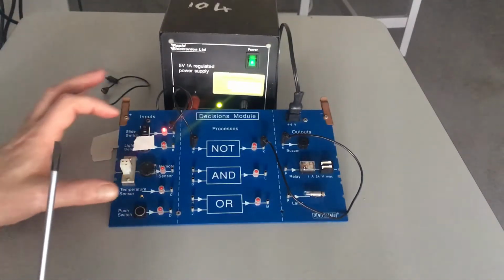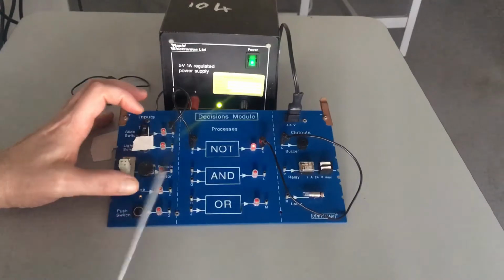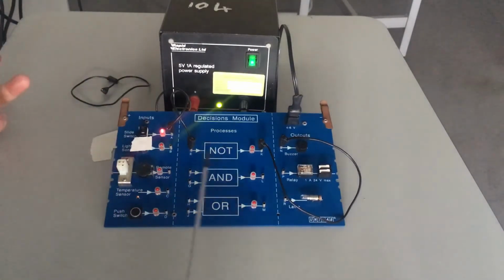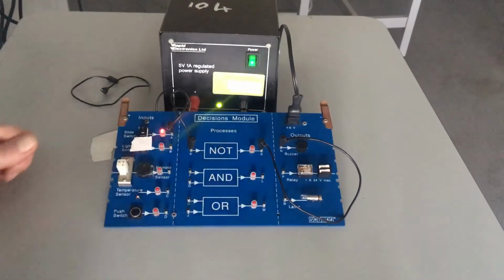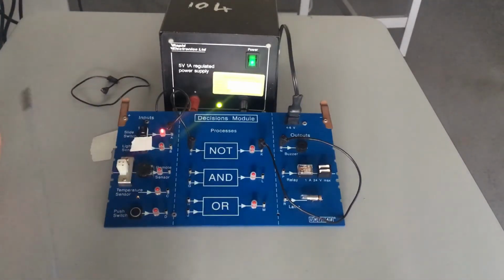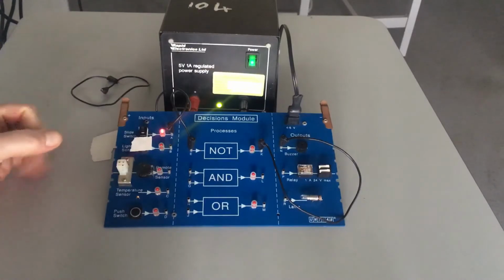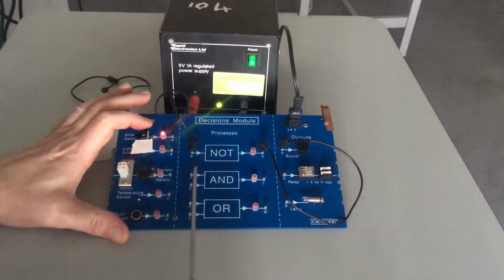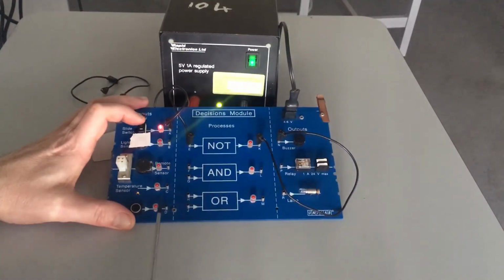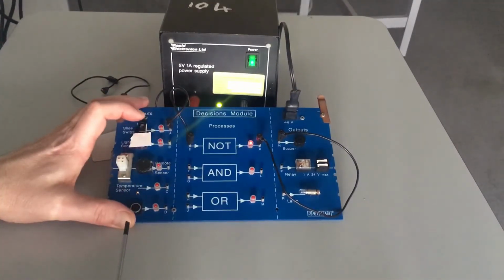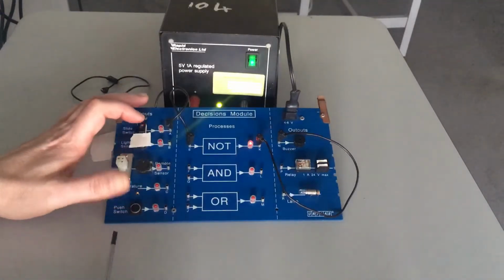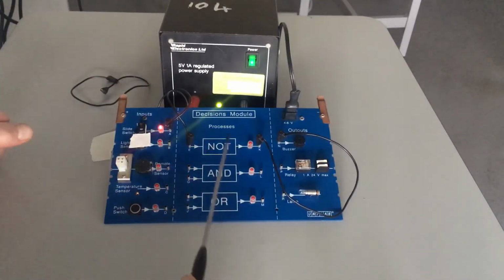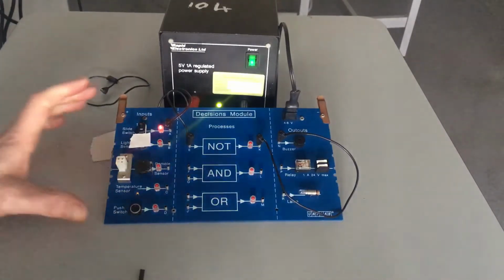When my switch is off, I get an output. Now the easy way to remember how a NOT gate works is it does what's not asked. So I've put an input in, but I'm not getting an output. I don't put an input, and I do get an output. So whatever the input is, the output from a NOT gate is the opposite.